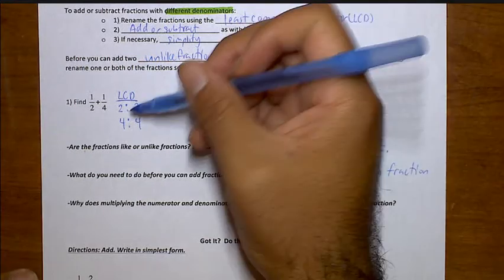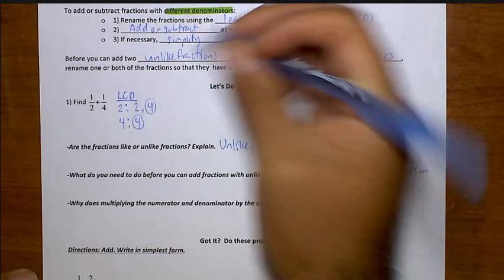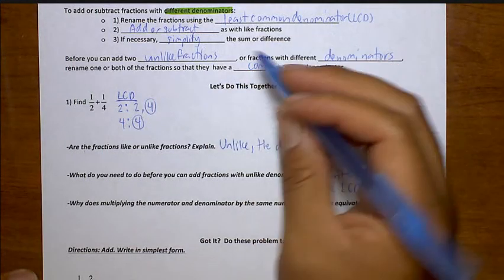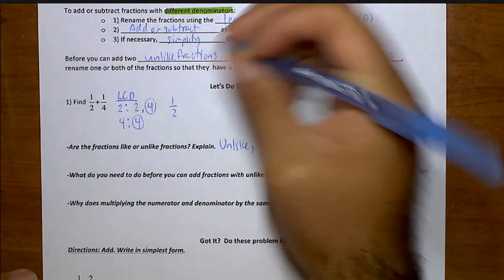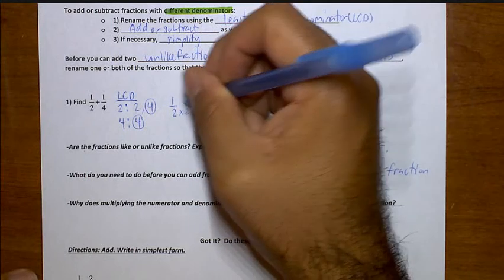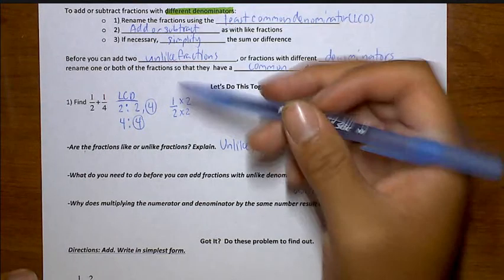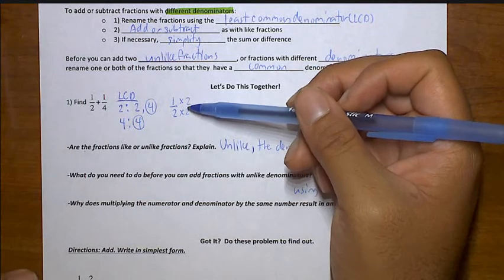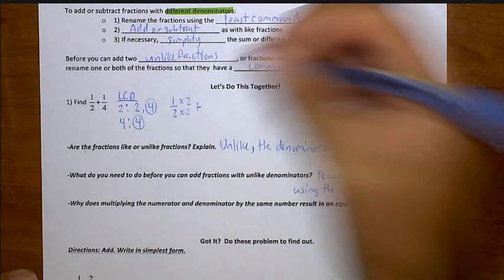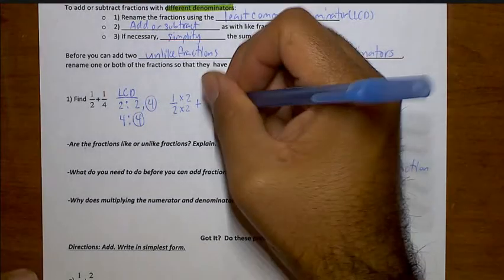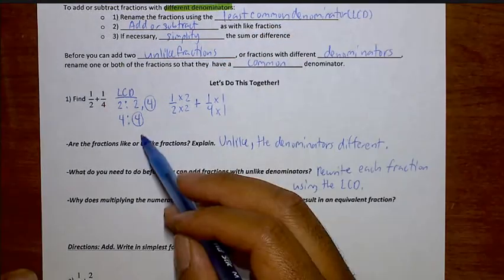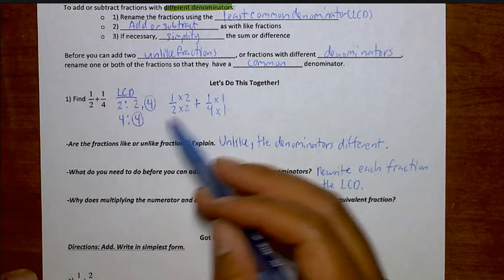So what we want to do is rewrite the problem again. 1/2 times 1, 2 times 2. Now what you do to the bottom, you also do to the top. So we're going to multiply 2 times 2 and 2 times 1 plus 1/4 times 1 times 1. Why? Because the common multiple of 4 times 1 is 4, so we're going to multiply by 1. 2 times 1 is 2, 2 times 2 is 4, plus 1 times 1 is 1, 4 times 1 is 4.